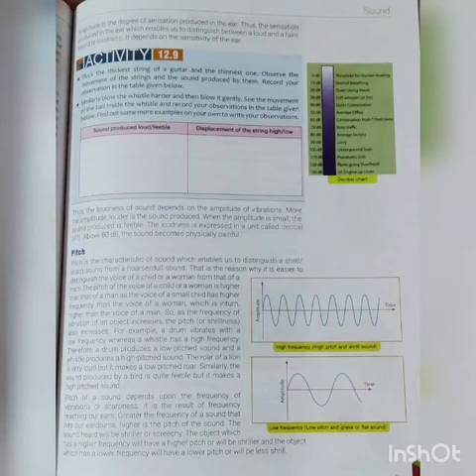Okay, so we can say that it is a degree of sensation which is produced in the ear. All right, so the sensation produced in the ear distinguishes between sounds, a type of loud or a faint sound. So with the help of this we can determine the loudness of the sound.